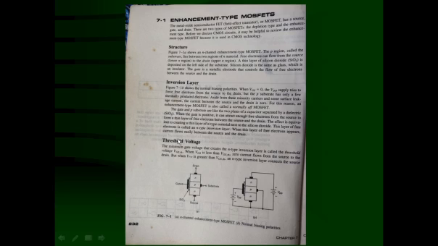The effect is equivalent to creating a thin layer of N-type material next to the silicon dioxide. This layer of free electrons is called the N-type inversion layer. When this layer of free electrons appears, the current flows easily between the source and the drain. Now, what is the threshold voltage?